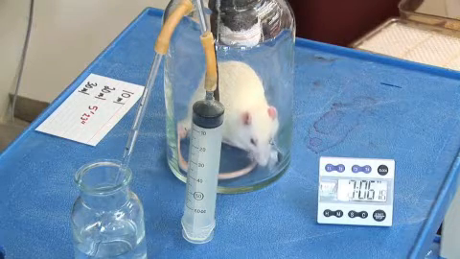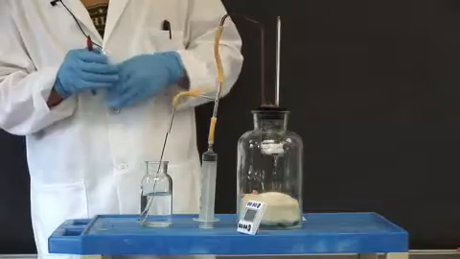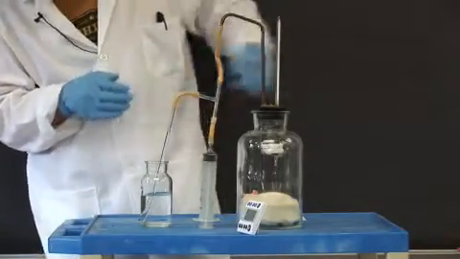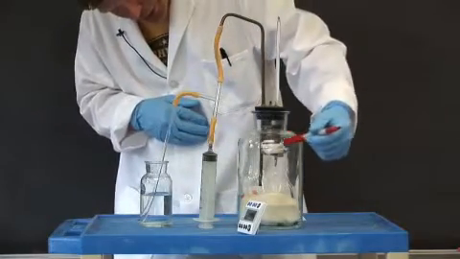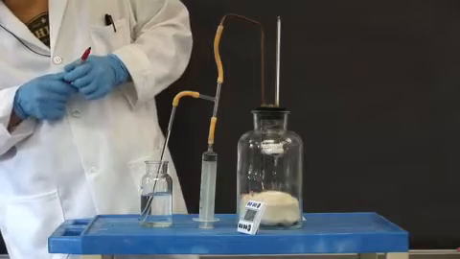And again, to reiterate, as the rat is breathing and consuming oxygen, the CO2 that's being evolved is being absorbed by the soda lime, which is contained in this canister wrapped in gauze. So there's a net reduction in air pressure as oxygen is consumed.